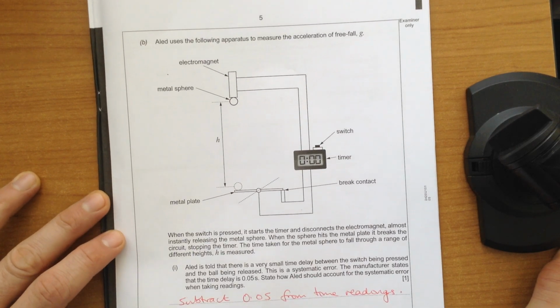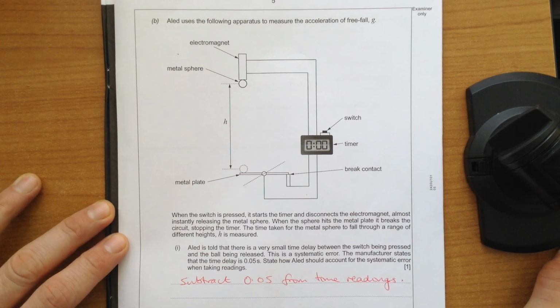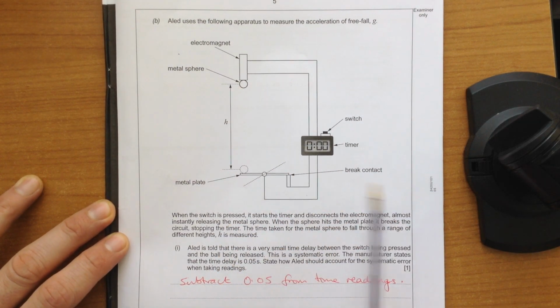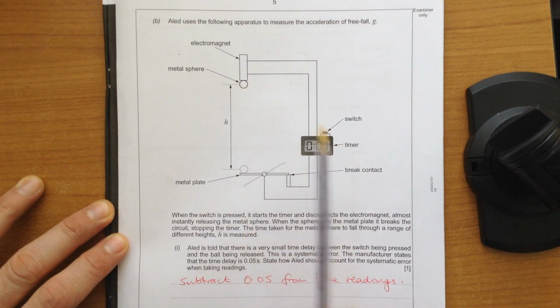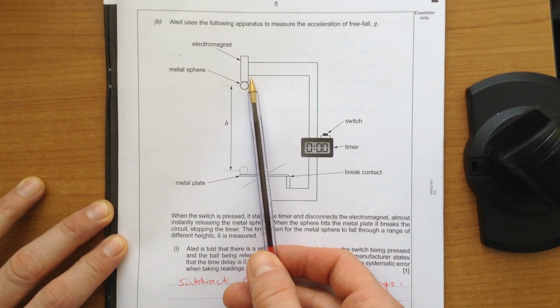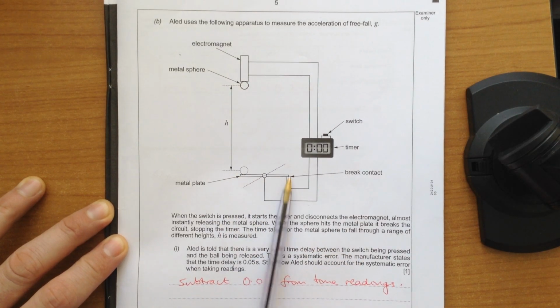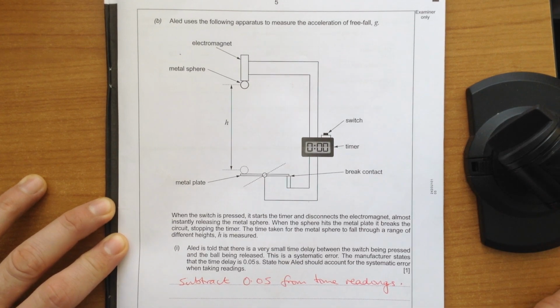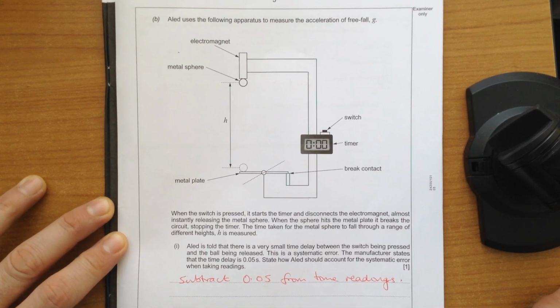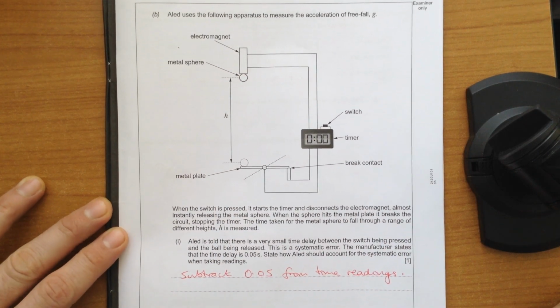So we have an experiment to measure the value of gravity. Nice pretty simple setup, electromagnet linked to a switch on a timer. So hit the timer, the electromagnet loses its current and magnetism, drops the ball, which hits a plate, which then lifts a contact to break the circuit again to stop the timer. Pretty clever, to be fair. And it measures the height here, that obviously we're going to look at in a minute.